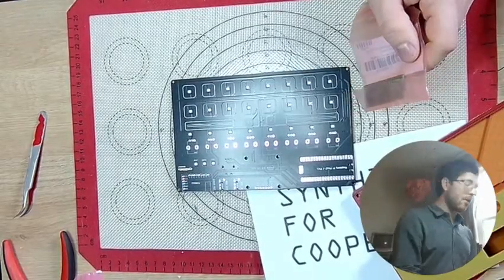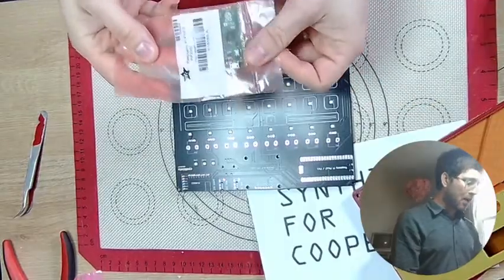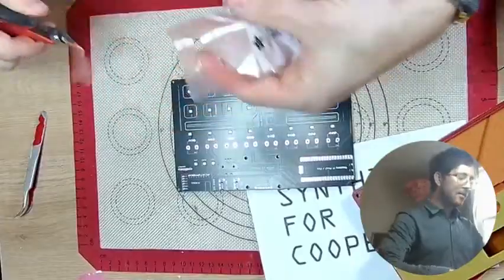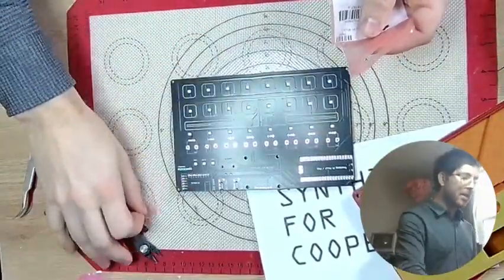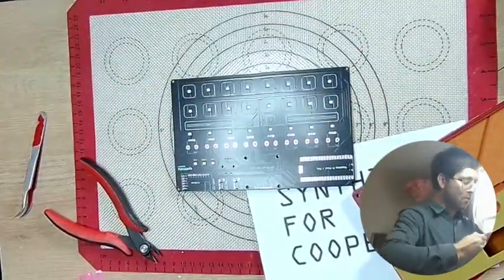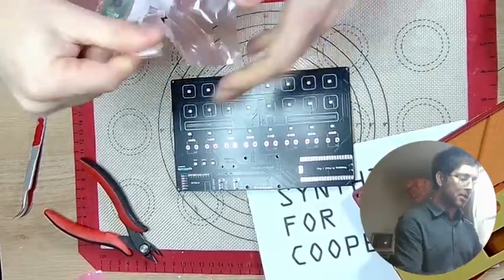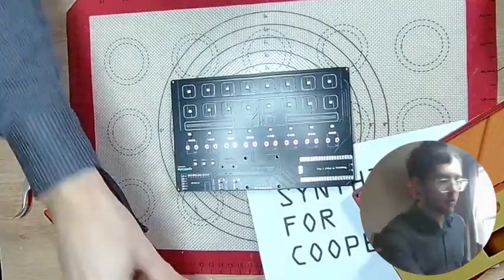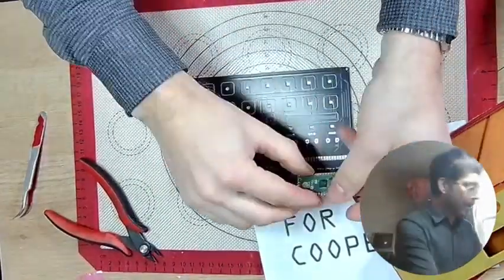Cool. So we're gonna start by putting in a Pico 2. I have, from my Adafruit, a bog standard Pico 2, nothing special, but it should be what we need for this project. And we're gonna put that in first.